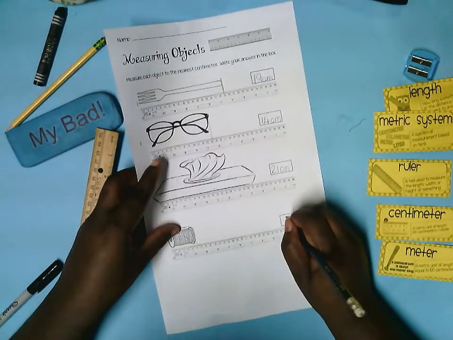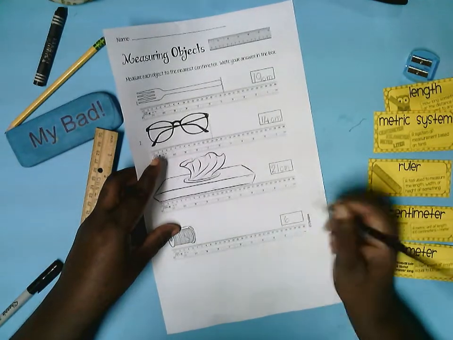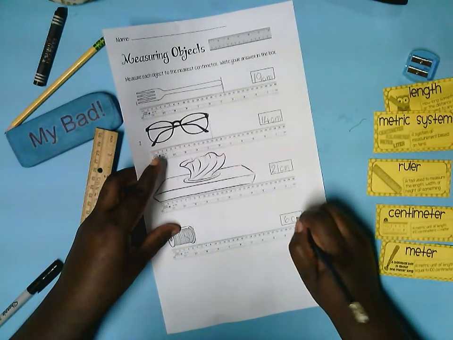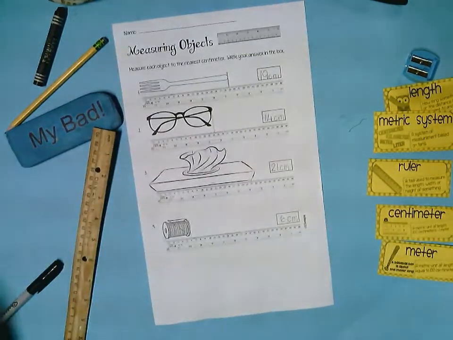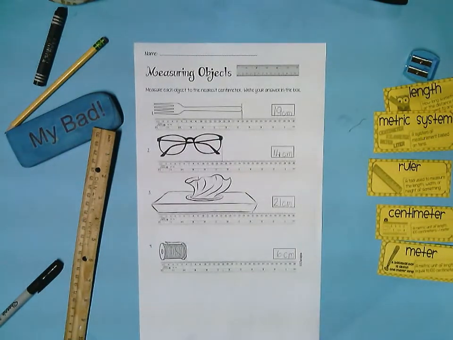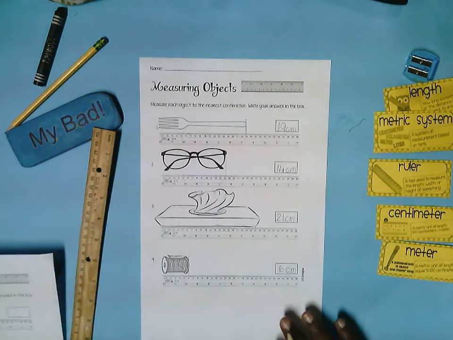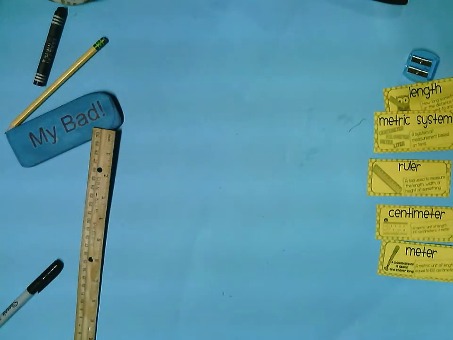So 6 ones. There are no tens. 6 centimeters. And there, we have completed this worksheet. That was easy, right? Good. And you have another worksheet similar to this that you will complete. You can check that out in the download section.